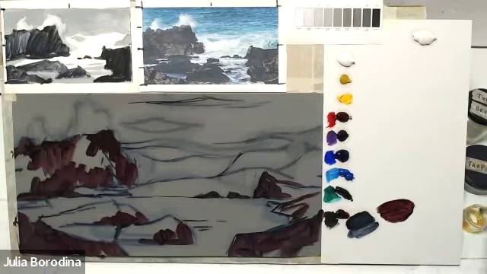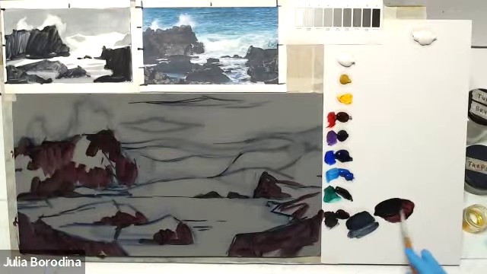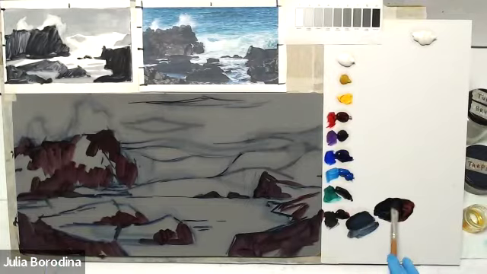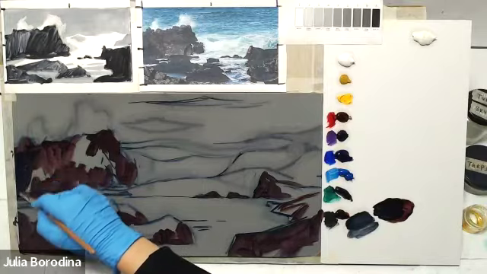Right, and then I'm going to start adding a bit more ultramarine to my Payne's gray. Okay. And let's block the rest of our rocks.